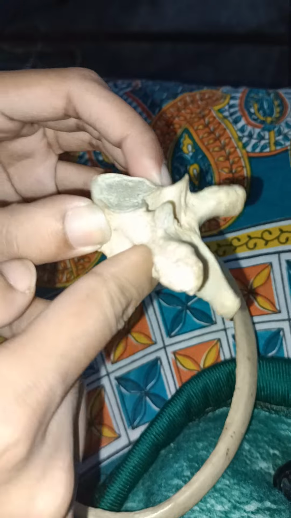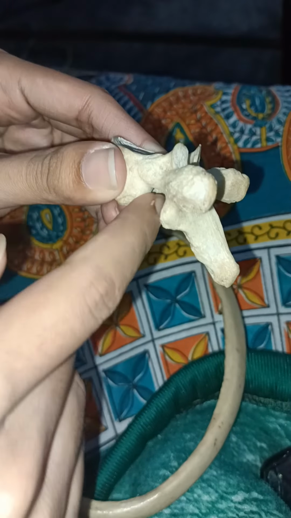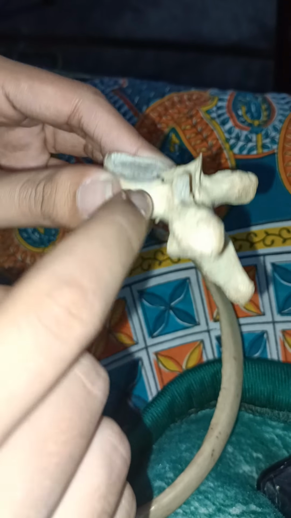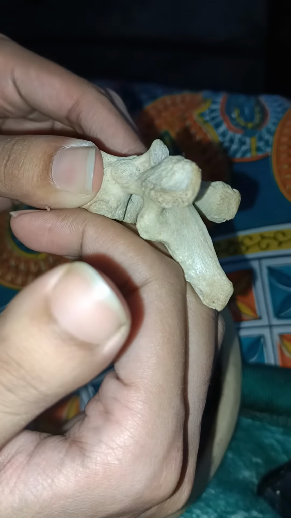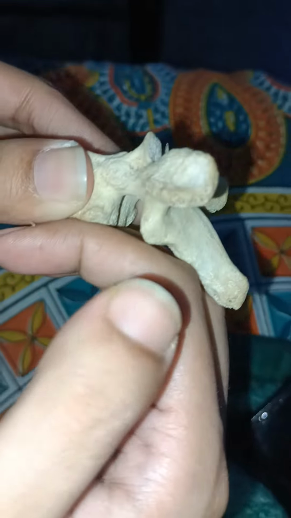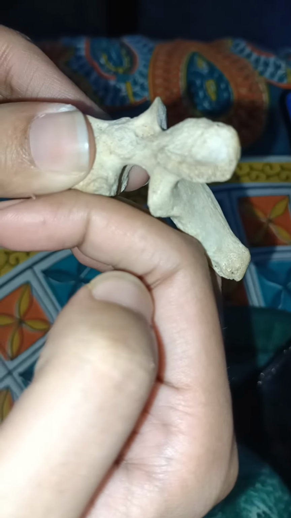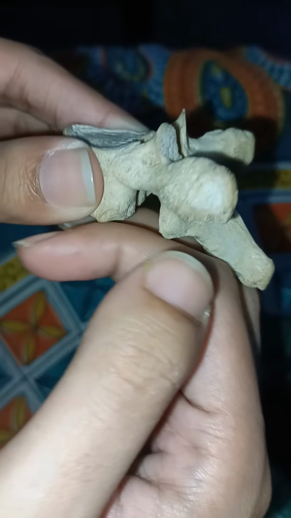Now, this is the articular notch, the superior articular notch and the inferior articular notch. The superior articular notch is shallower than the inferior articular notch. Now, this inferior articular notch articulates with the corresponding lower vertebra like this and forms a foramen. This is the intervertebral foramen through which the spinal nerve passes.